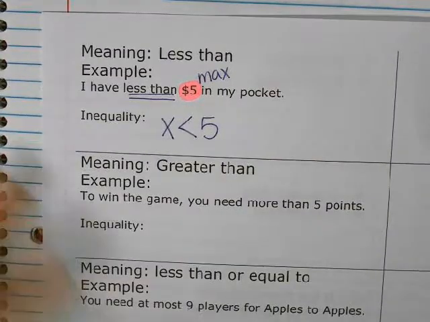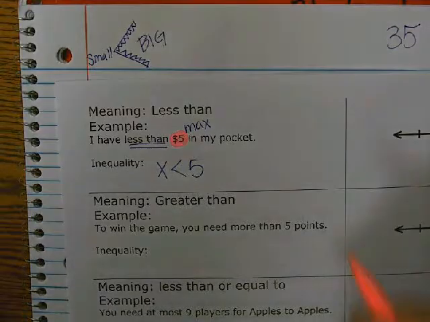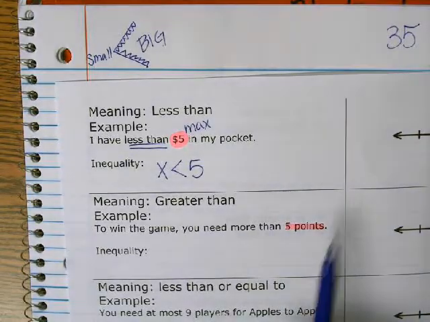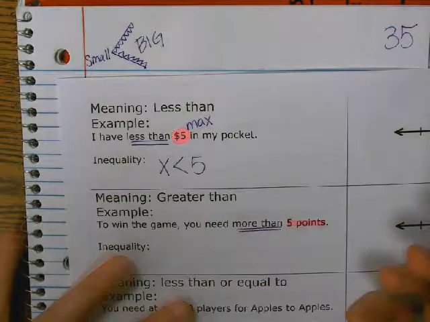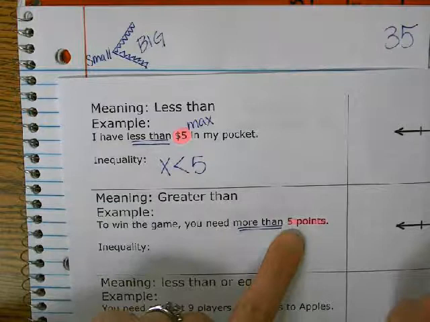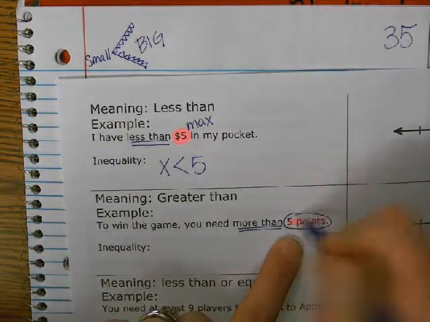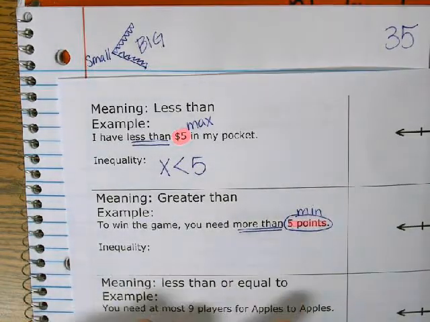Okay, so then let's look at the next example. It says to win a game you need more than 5 points. Okay, so this time we've got 5 points. Now we have to decide, is that the maximum amount or the minimum amount? To win I need more than 5 points. So if I have 5 points, is that enough to win? It is not. So 5 points is my minimum amount that I need.